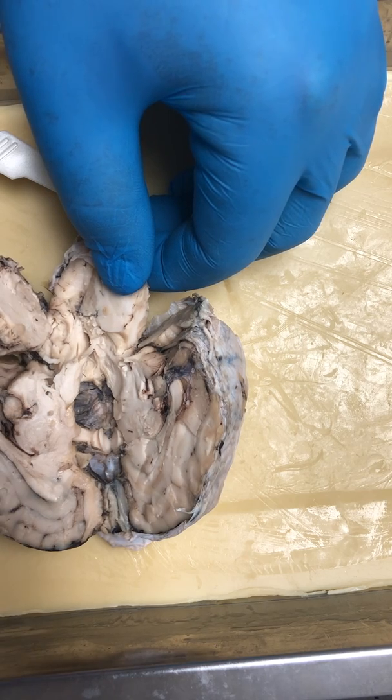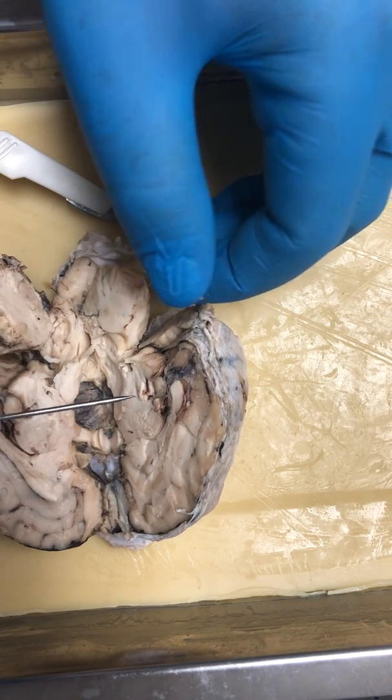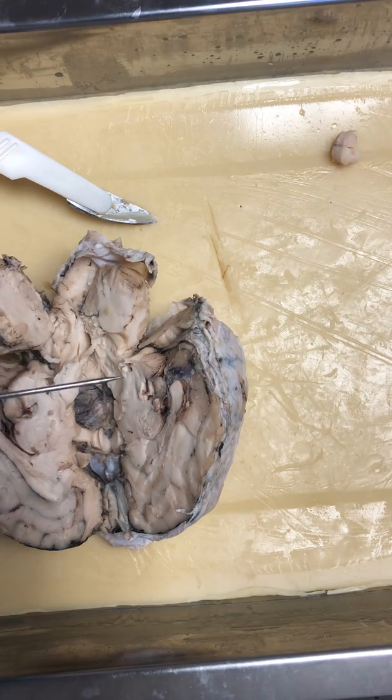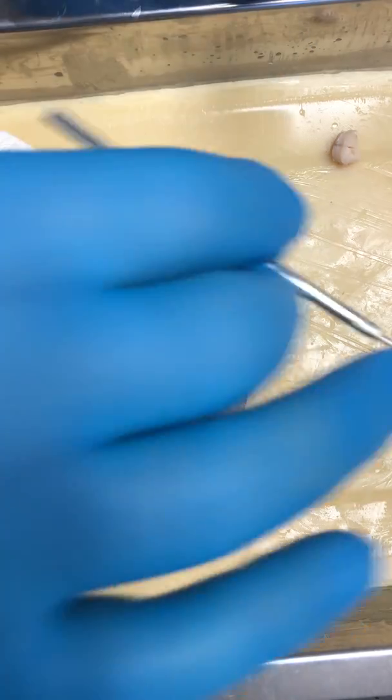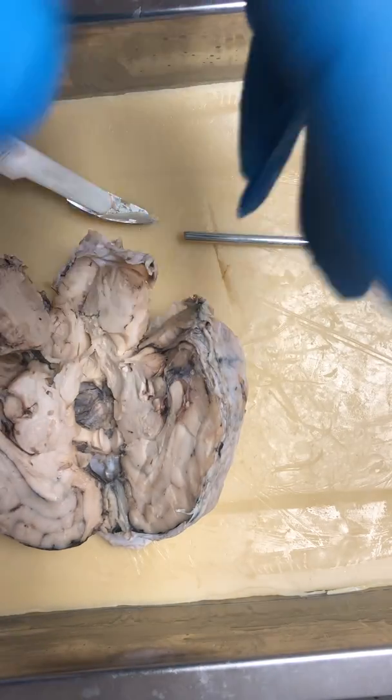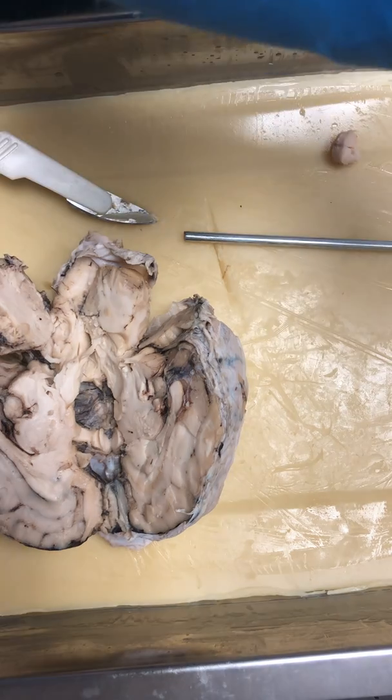And I think I have covered everything. Let me check back through my papers. And yeah, I think that is everything for the brain. All right, thank you.